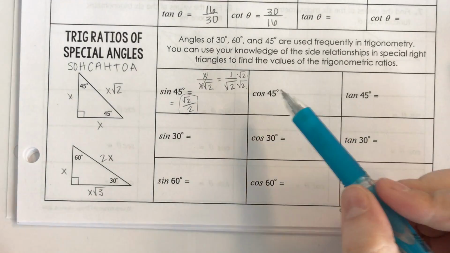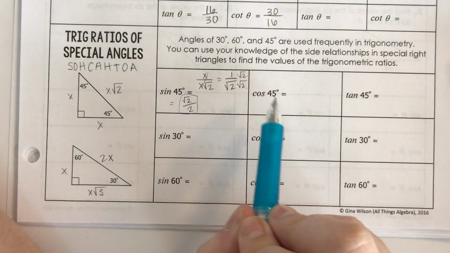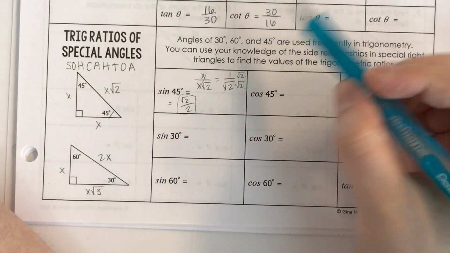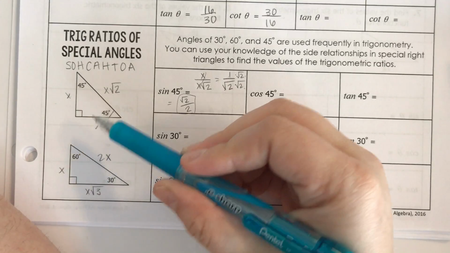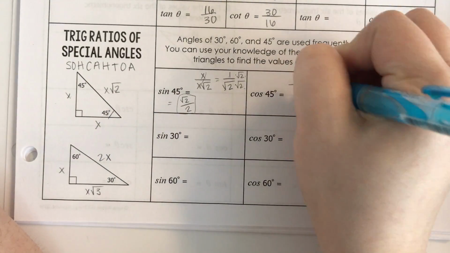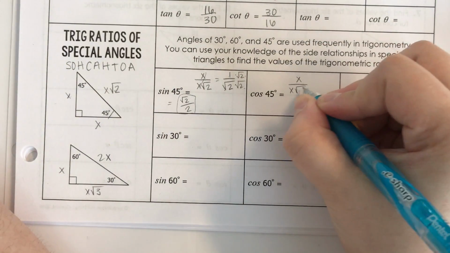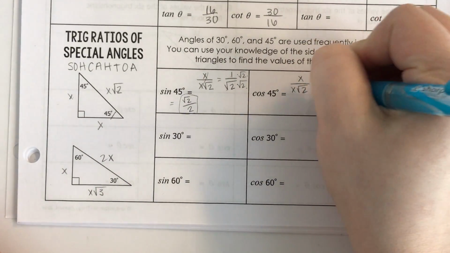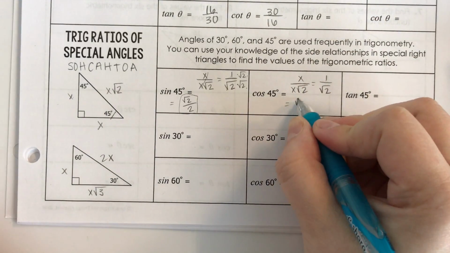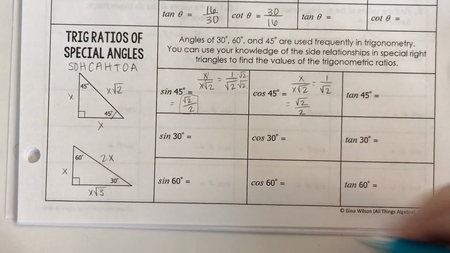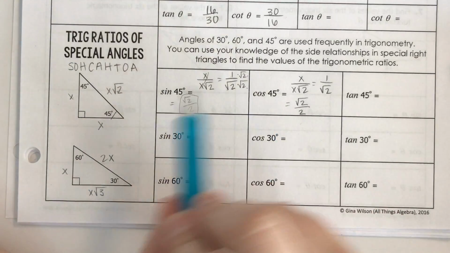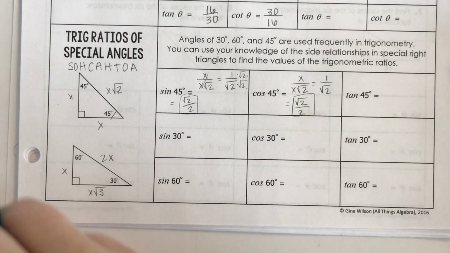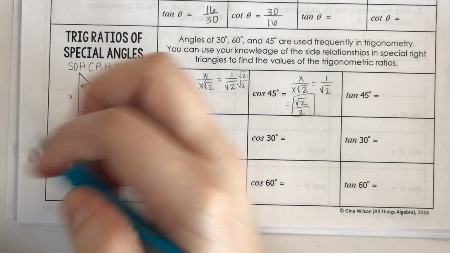Cosine of 45 degrees, we're going to use this one right here, is adjacent over hypotenuse. The adjacent side is x. The hypotenuse is x radical 2. This looks familiar. This is the exact same thing: radical 2 over 2. So cosine and sine of 45-degree angles are the same. Cosine is radical 2 over 2 and sine is radical 2 over 2.